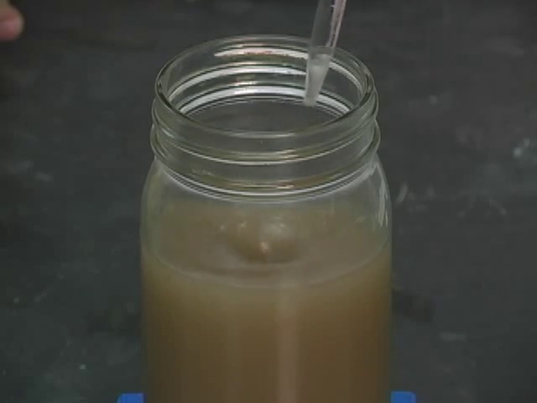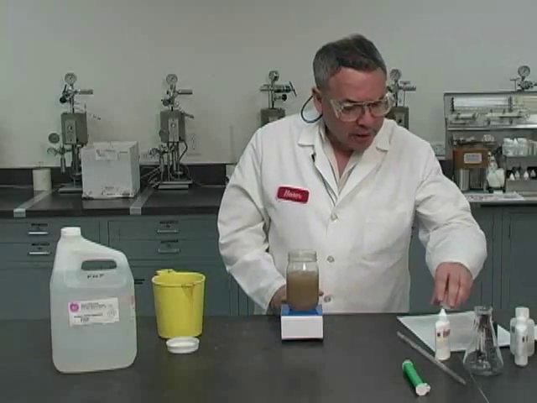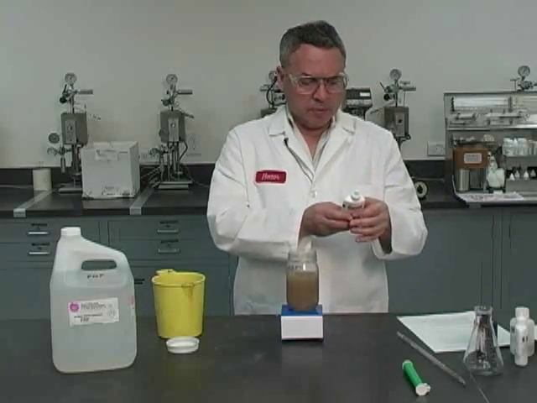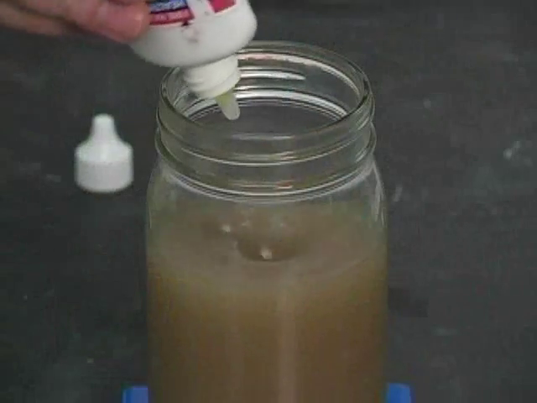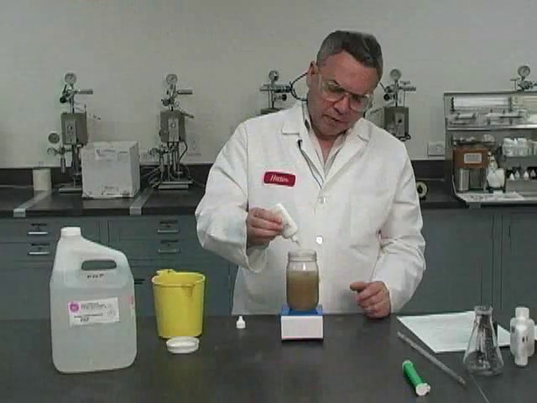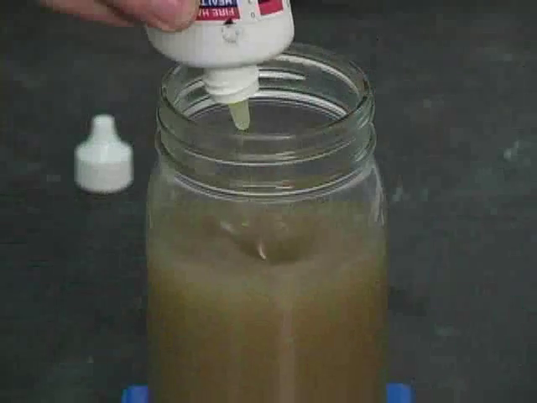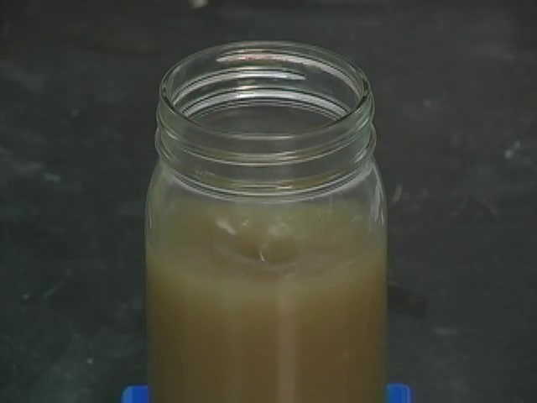I think that's going to be enough. So what we have to do now is to go ahead and place about 60 drops of potassium chromate indicator solution. That would be 50 and 60. So here we have a yellowish color.